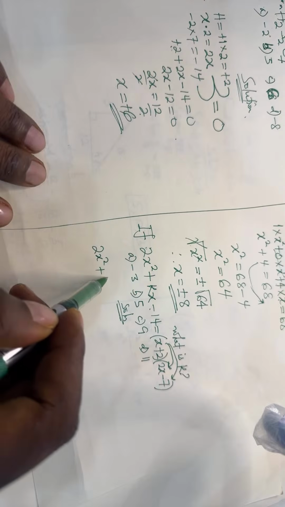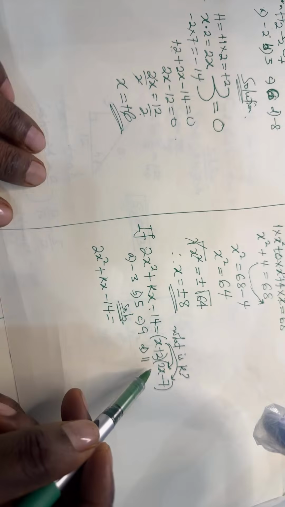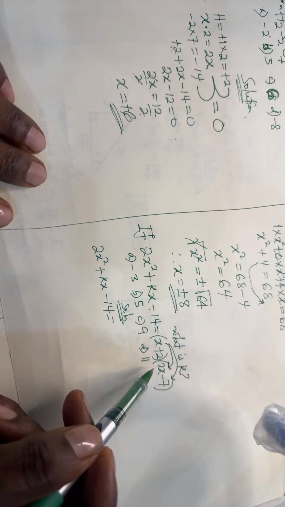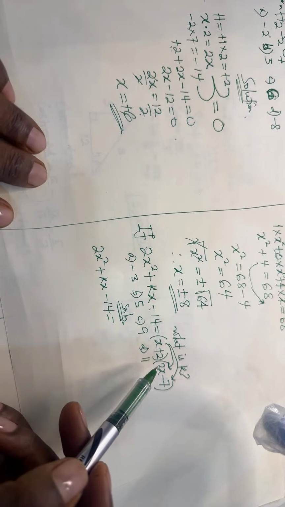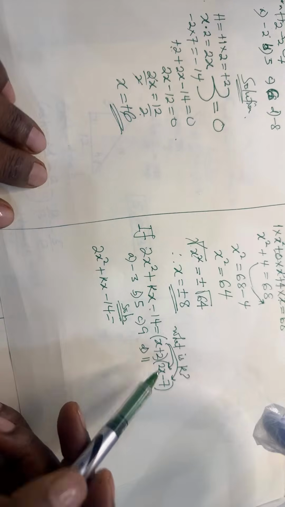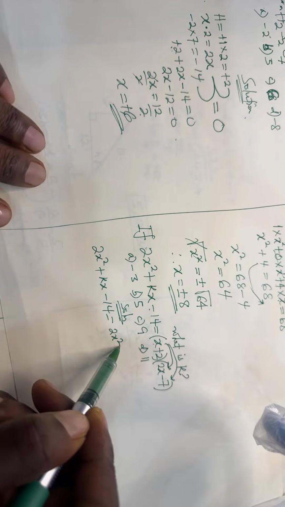2x squared plus kx minus 14 equals x times 2x. Guys, x times 2x, what would that give us? X times 2x will give us 2x squared.